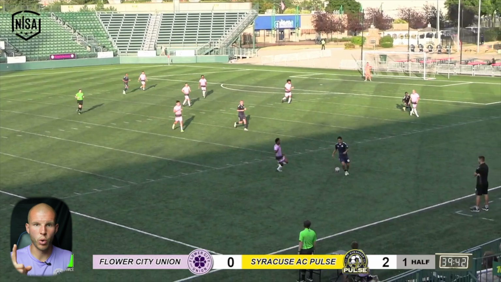Really make sure, number one, you know where your mark is coming from and where him or her is. And then the second thing is, where is the space and where is the least dangerous area that you can head it in if you're not heading it directly to one of your teammates, right? Something to think about. Okay, so we'll play.